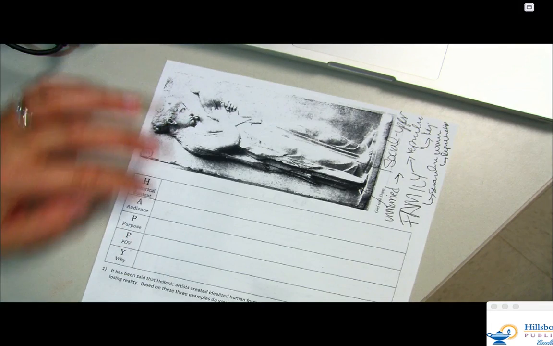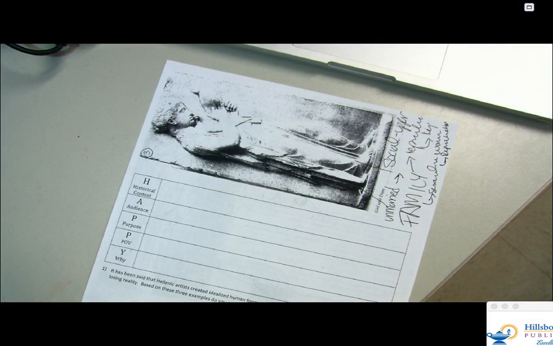All right. Looking at all three pieces, what are the historical contexts? Looking at all three pieces, hey, what do we got? What's going on in the world?